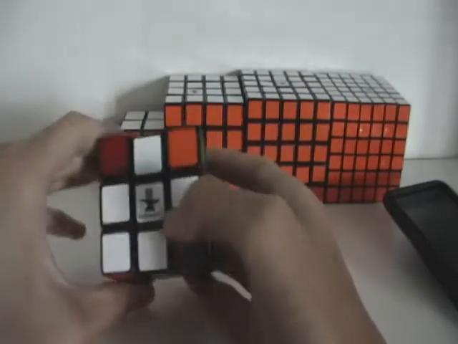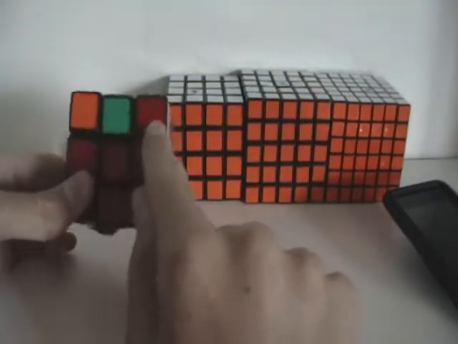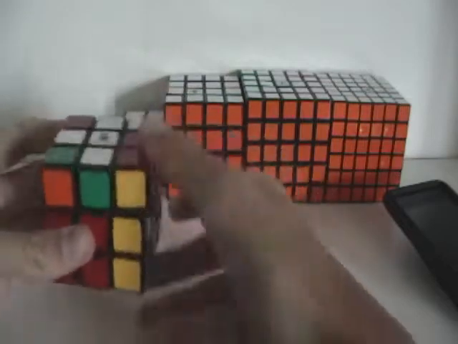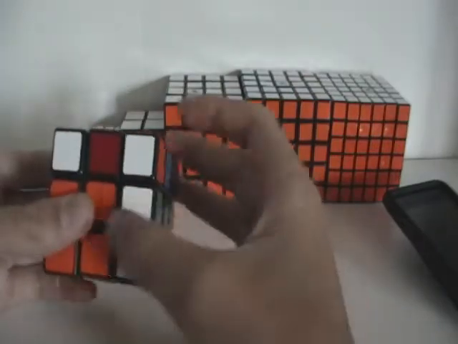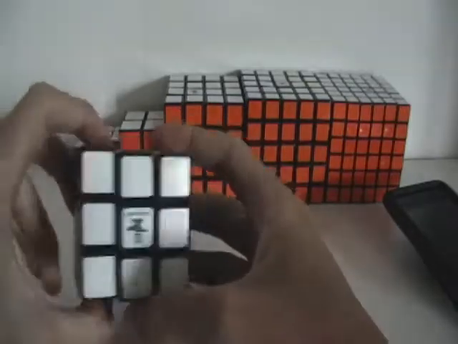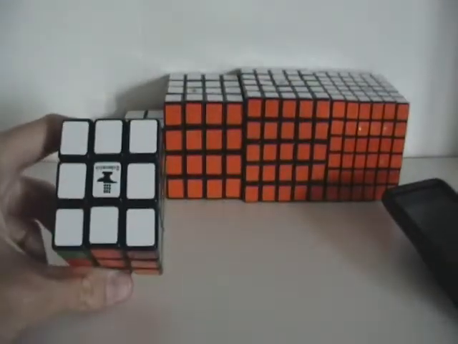Next case looks similar. You have one solved edge over here, but instead of this white one facing you, it's now over here. So you do the algorithm, R, U, R prime, U, R, U2, R prime. And then you have the first case, R, U, R prime, U, R, U2, R prime. And then you should have a fully oriented top layer.